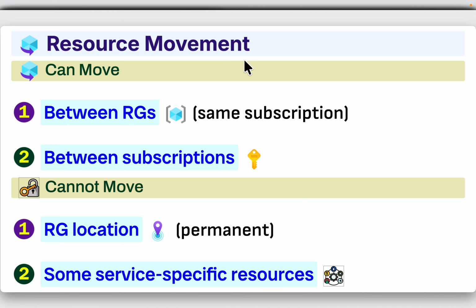Resource movement. This is to remember. You can move resources between resource groups in the same subscription, and between subscriptions. But you cannot move the resource group location. This is permanent, as I talked about, and some service specific resources.